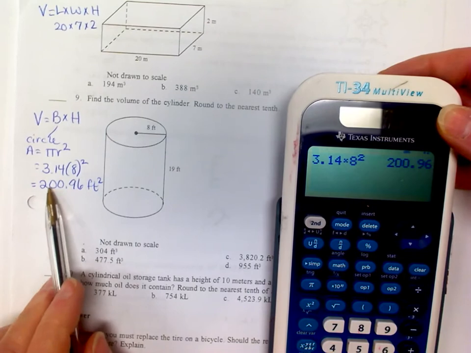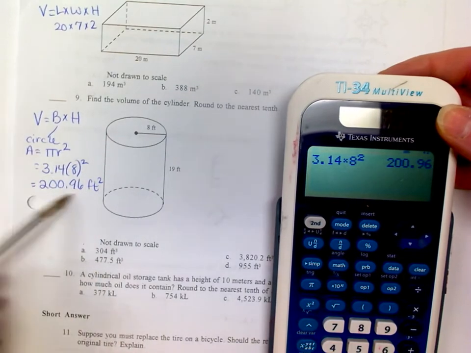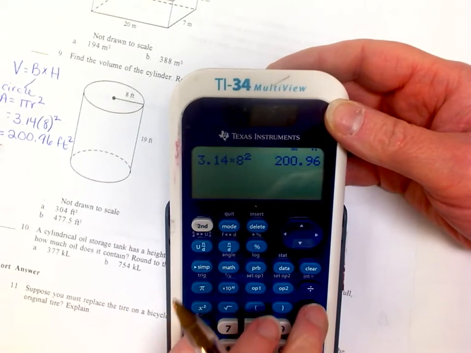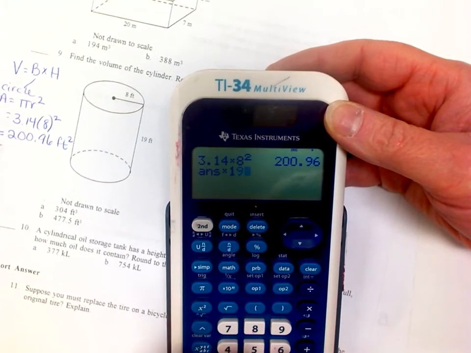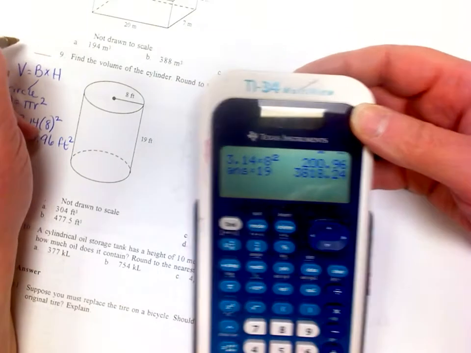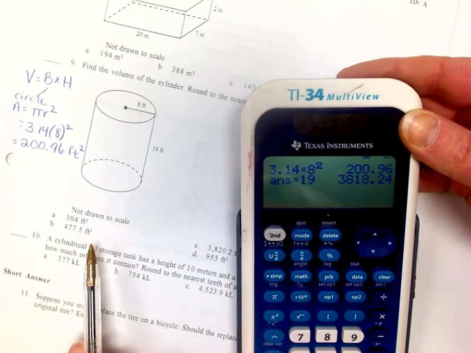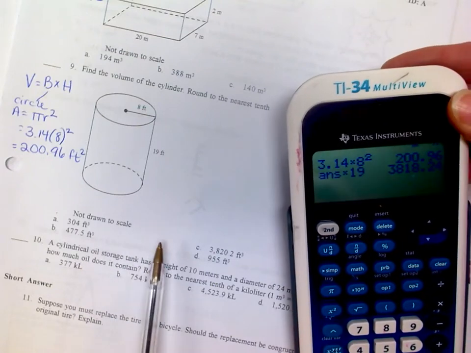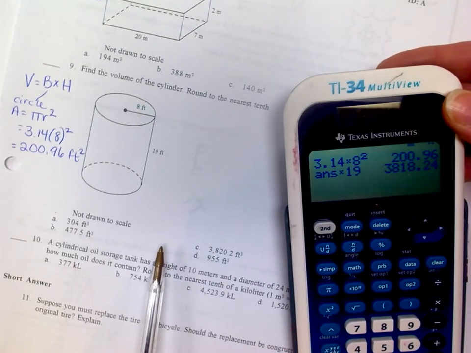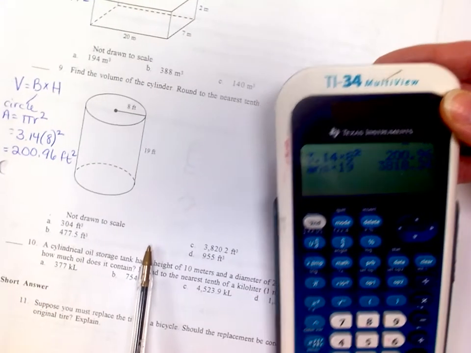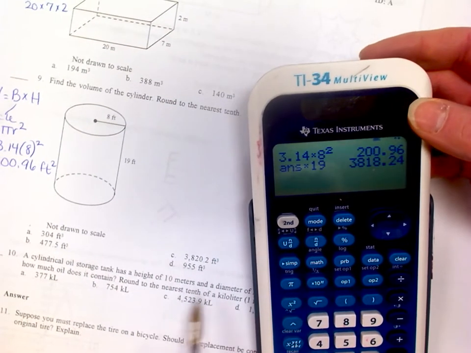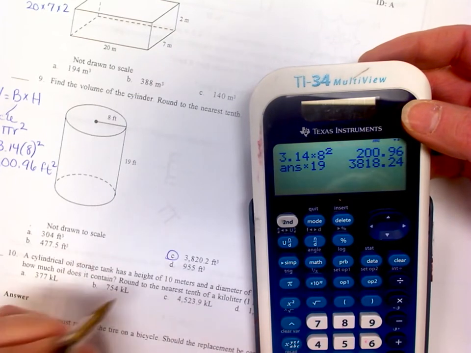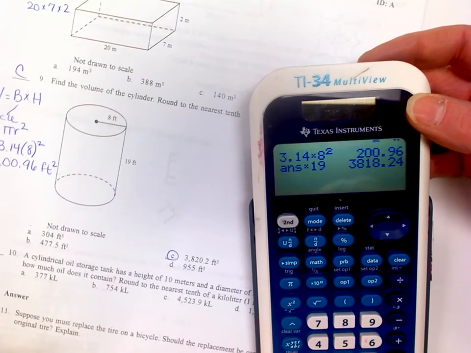Okay, that's just the area of the base. Then we have to multiply the area of the base times the height. So I can go back to my calculator and just multiply times 19 to get 3,818. And it does say round to the nearest tenth. Looks like it's not rounding just to the nearest tenth. But 3,820 is the closest, so C is the answer.